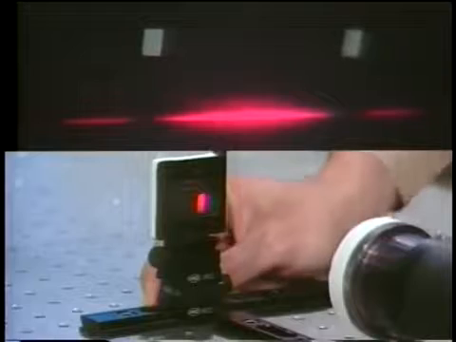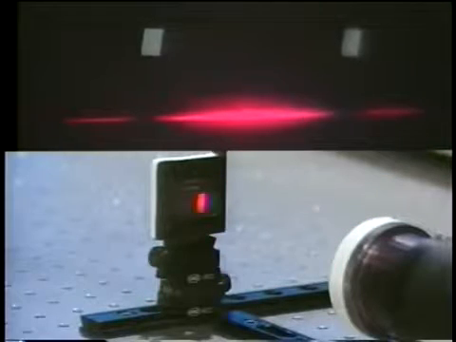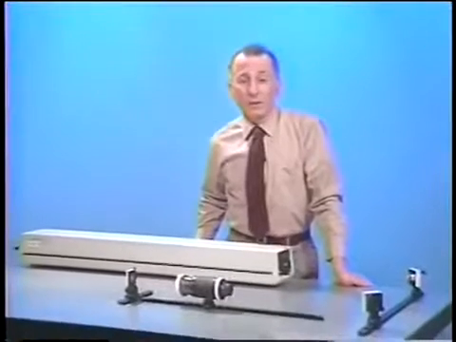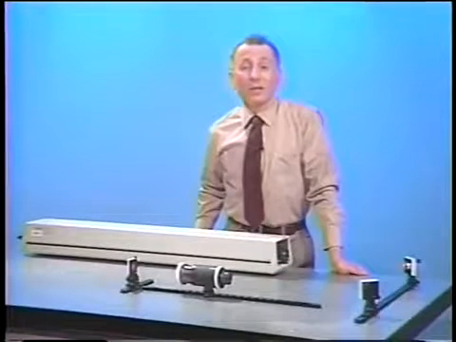Now, in the next demonstration, we're going to show the Fraunhofer diffraction pattern associated with many slits.